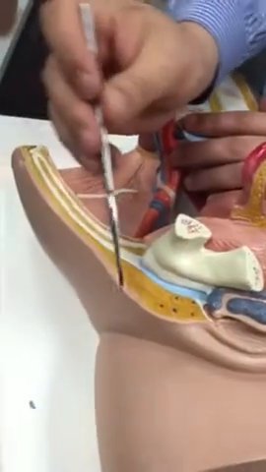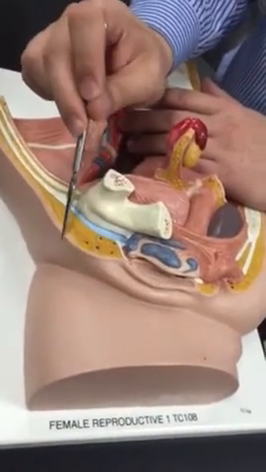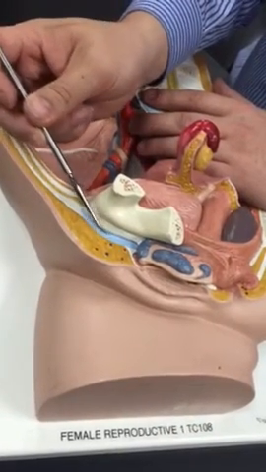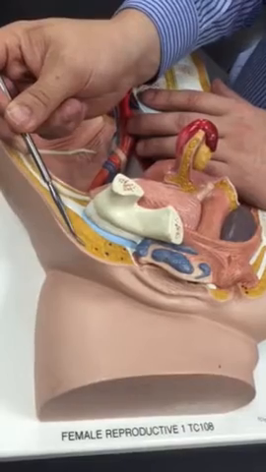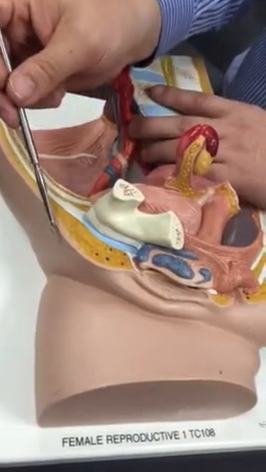Female reproductive models. On the external genitalia, there are 4 parts to it. We have the mound of tissue here. This is the pubic bone, pubic symphysis. This mound of tissue is called the mons pubis, typically where the pubic hair will be.